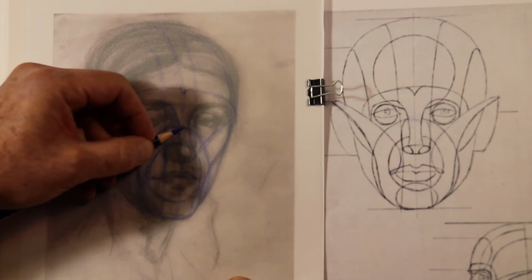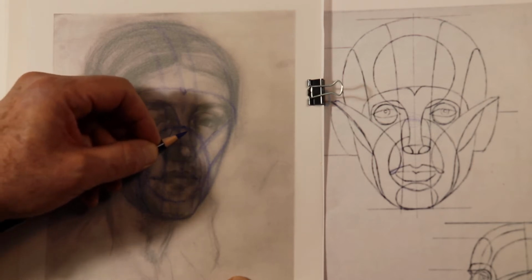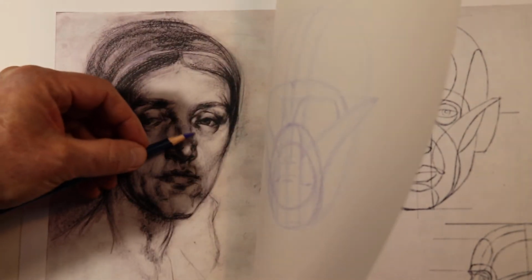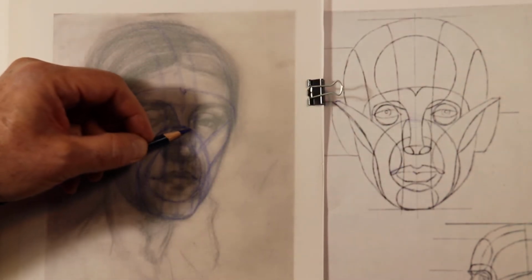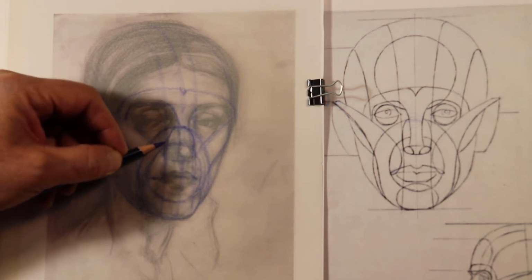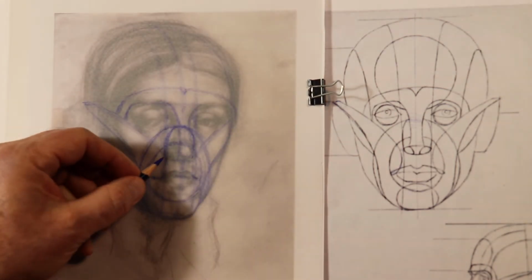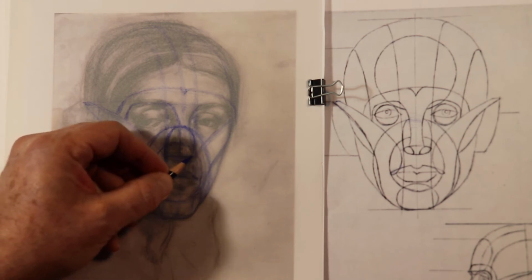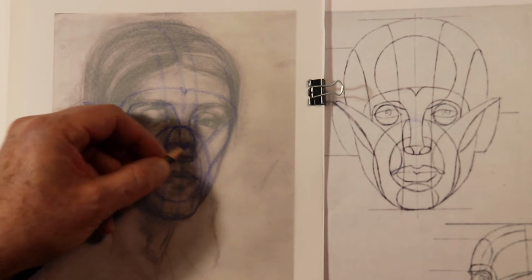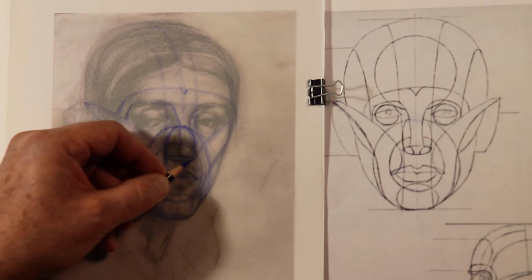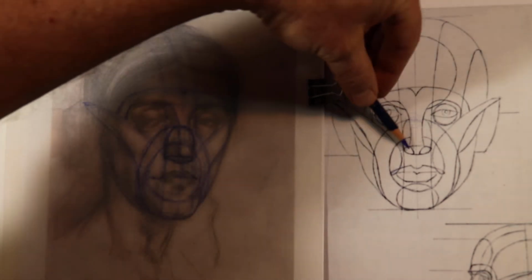Alright, and now lining up with that transition from the bone to the cartilage, we can start to indicate this side plane here. And let's see how much of that, we are seeing just a little hint of that on this side. It pulls up and we get a pretty clear transition between the front plane, side plane of the nose, to this underlying plane there. Okay, and that gives us that.